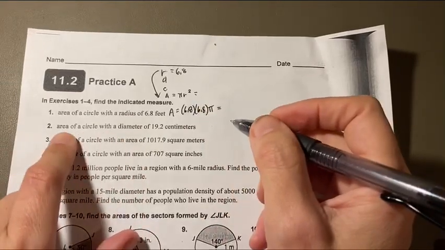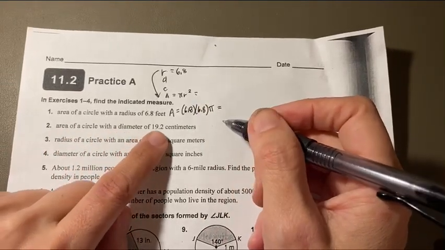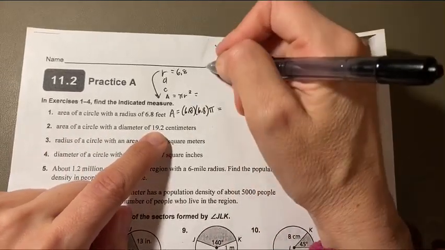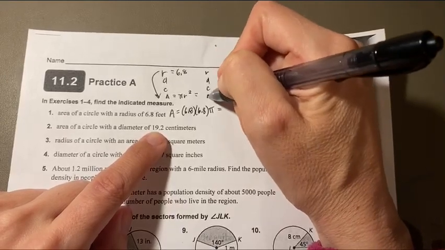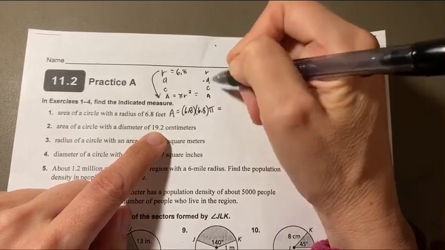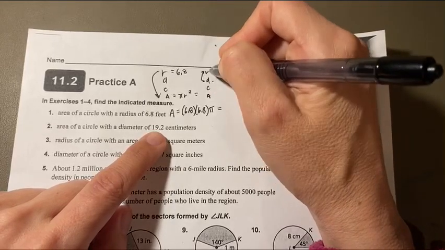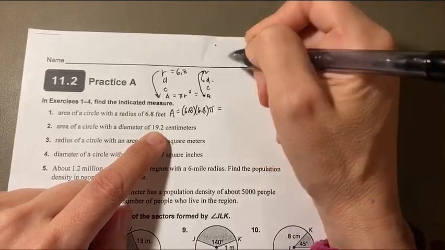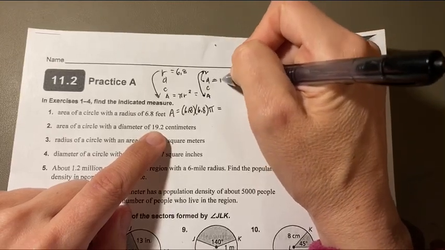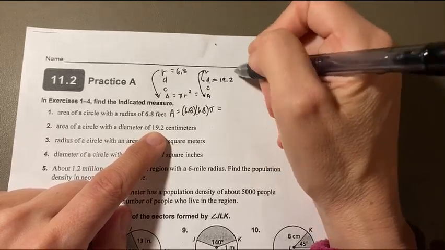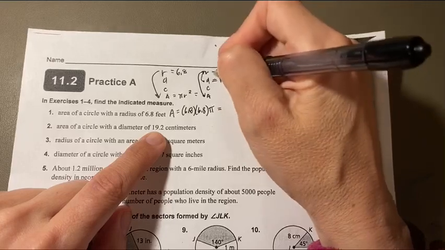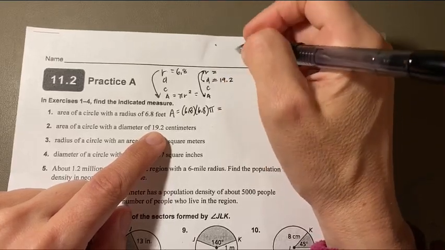All right, next one. The area of a circle with a diameter of 9.2. So kind of thinking about this. If it's a diameter and I want the area, I'm going to have to go backwards to radius and then down to the area. So if the diameter is 19.2, then the radius would be half of that.